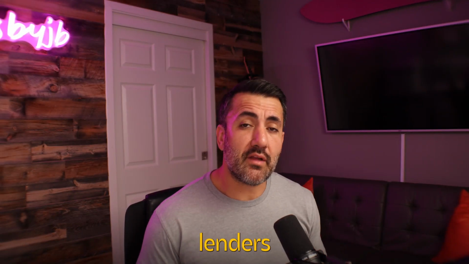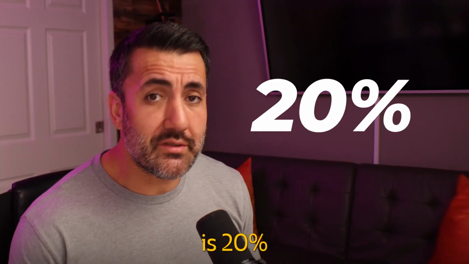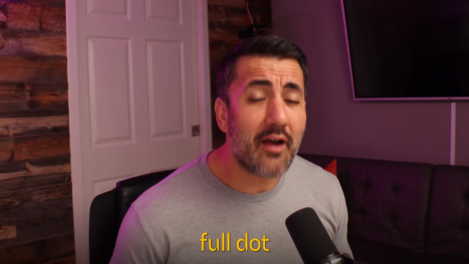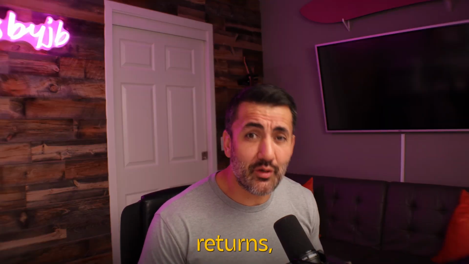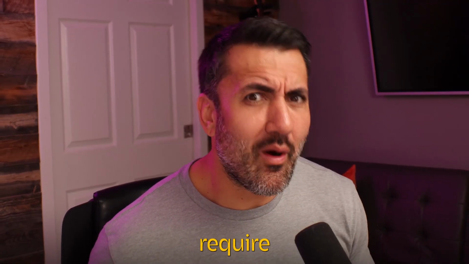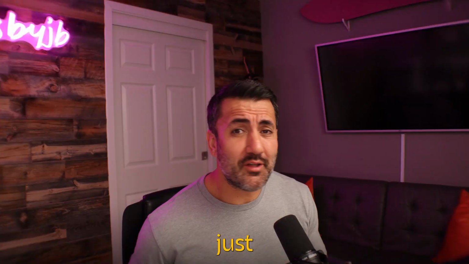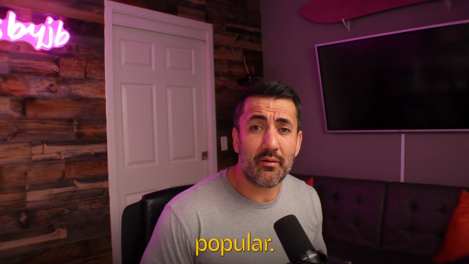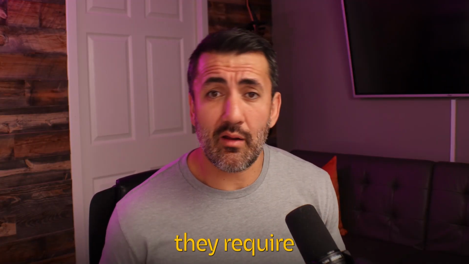Now, the down payment most lenders will require on this program is 20% down. But get this, on a full doc conventional loan where they're going to want your tax returns, your work history, your firstborn, your blood, everything, those harder loans require 25% down. So that's just another reason why these loans are so popular. They're easier to qualify for and they require less money down.